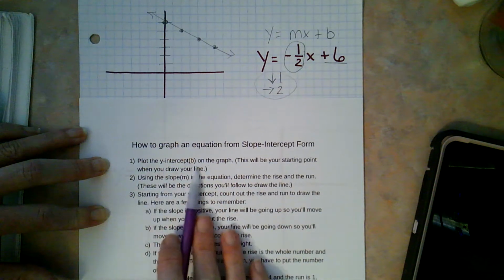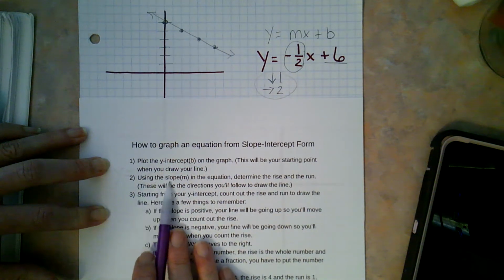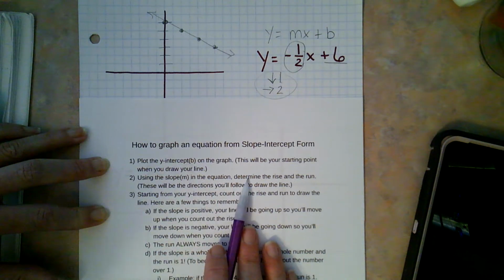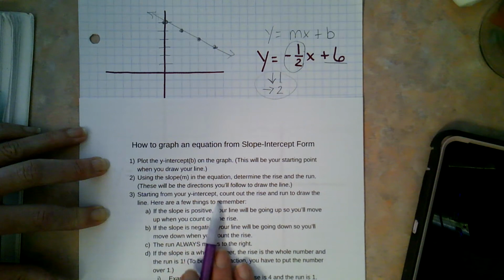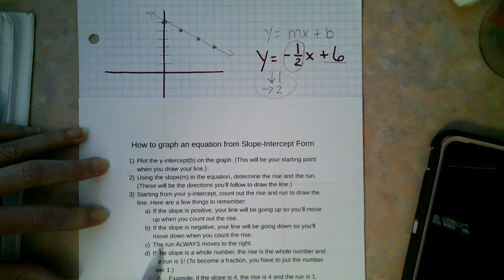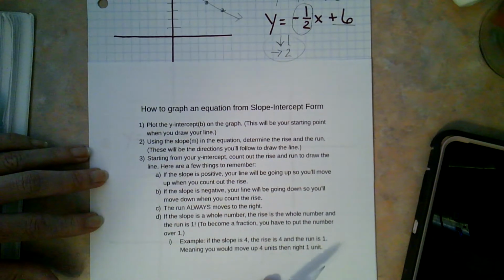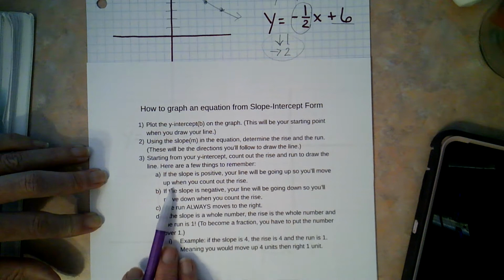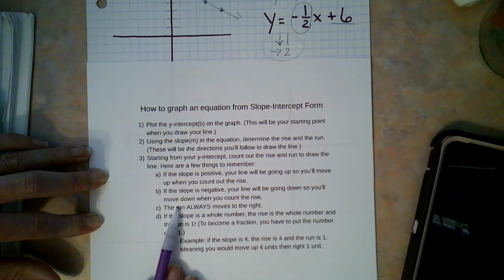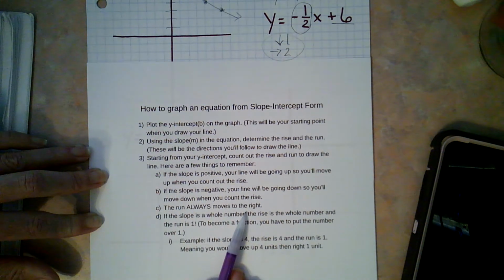So first thing, plot the y-intercept. Second thing, use the slope to find the rise and the run. Then starting from your y-intercept, count out the rise and the run to draw the lines. I've got a couple things to remember down here, and we'll talk about those. I've already talked about the first one. If the slope's positive, your line's going up. Slope's negative, your line's going down, and the run always moves to the right.